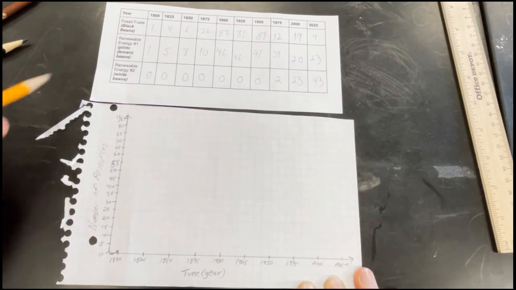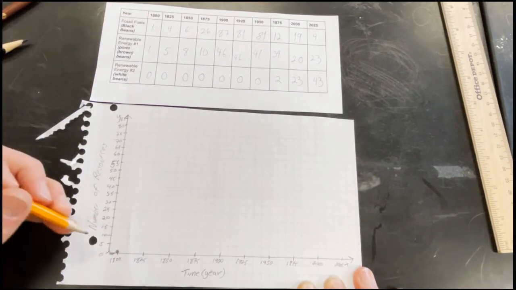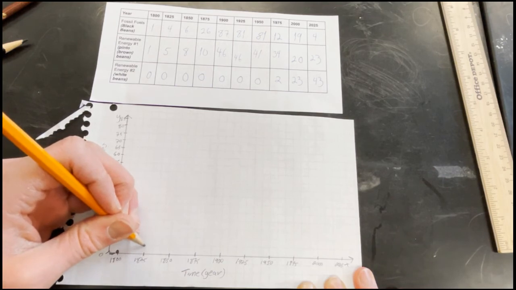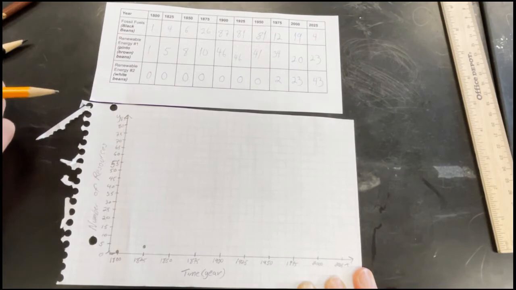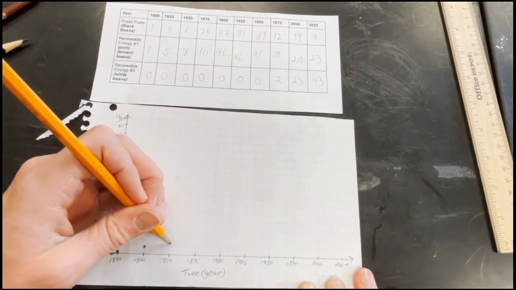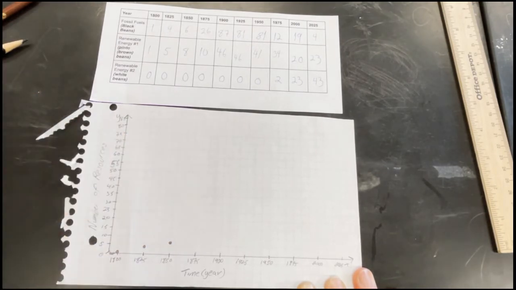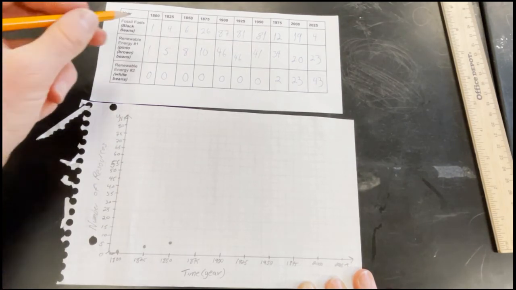Then I'm going to go to 1825. That's going to be 1825 and 4, which is going to be right below that first line. So I put a dot right under it. Then I go 1850. That's going to be 6. That's going to be right above it. And you're going to follow this process over and over and over again in order to plot all the data.